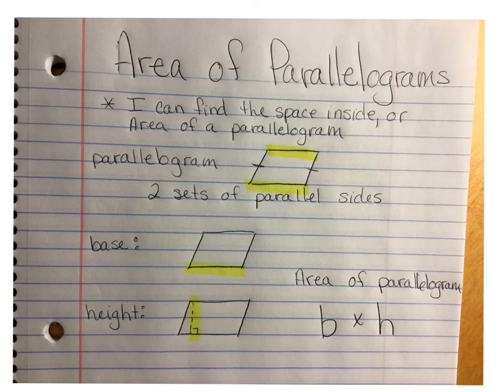Okay, today we're going to talk about the area of parallelograms. If you remember, we kind of touched on what shapes were and what a parallelogram is, but we're going to go ahead and write our topic today, 12.5, area of parallelograms. Our I can statement: I can find the space inside, otherwise known as, we know it's the area of a parallelogram.